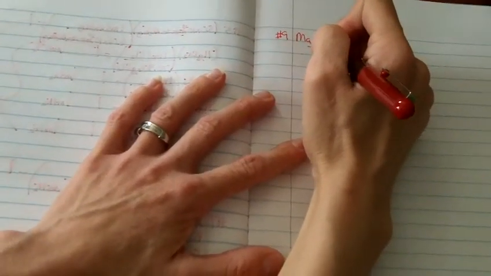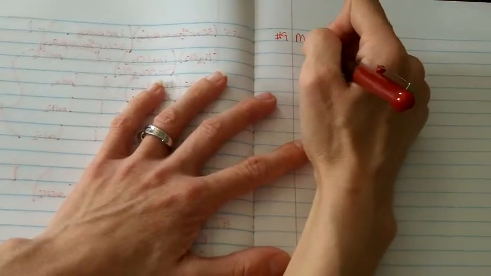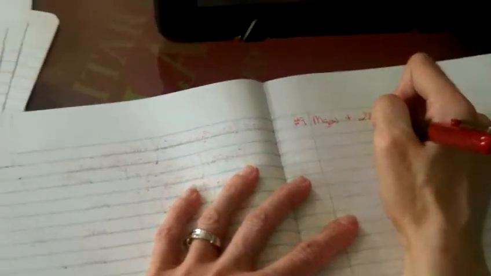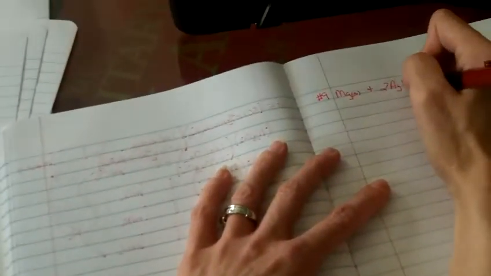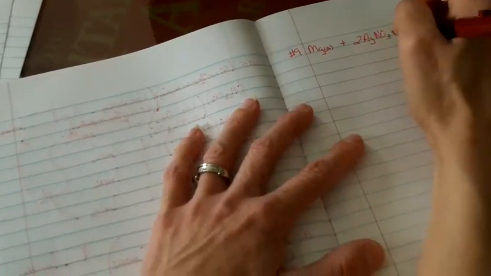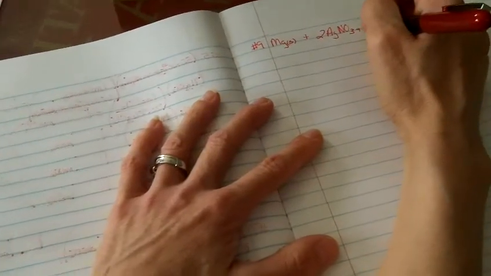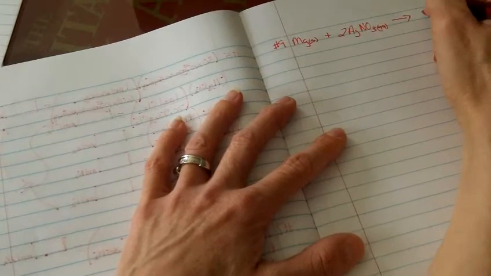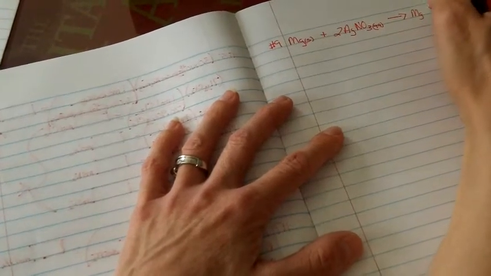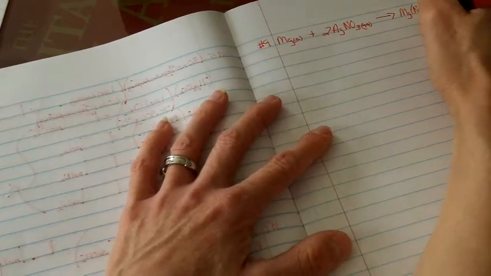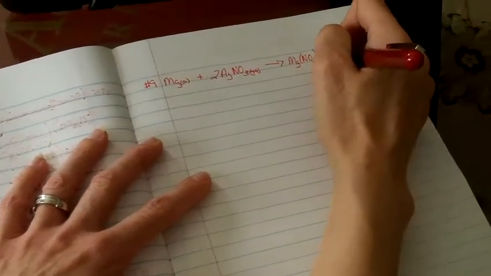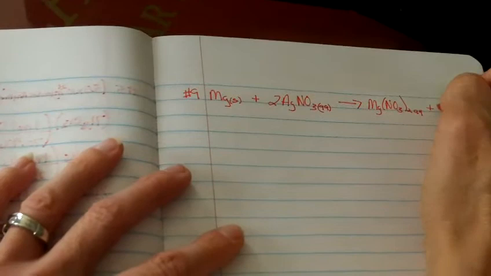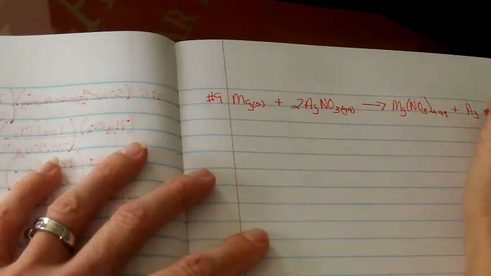It's asking us what type of reaction is elemental magnesium plus silver nitrate, AgNO3, in an aqueous solution yields magnesium nitrate in an aqueous solution plus elemental silver.